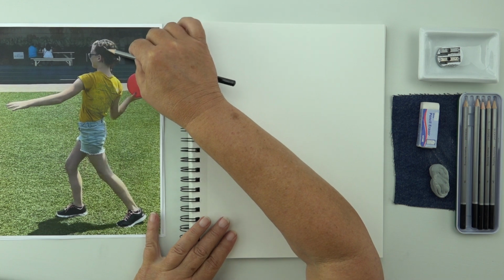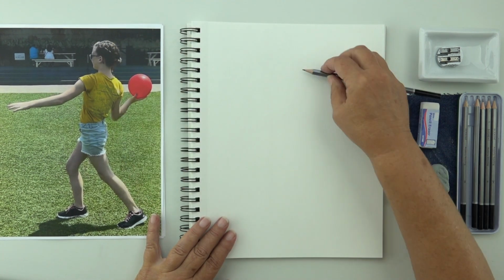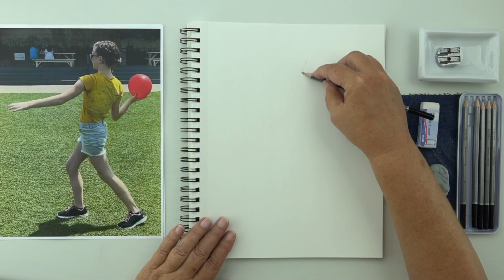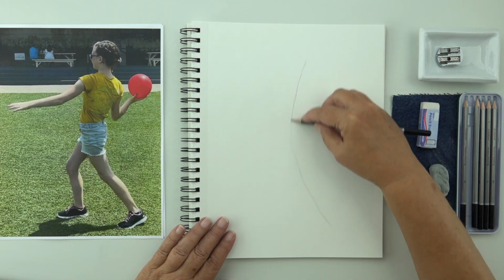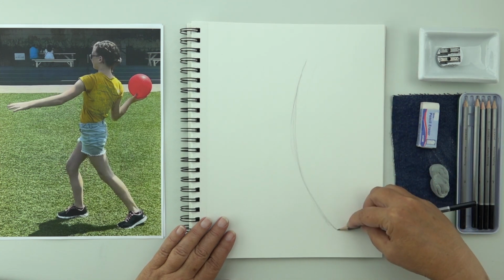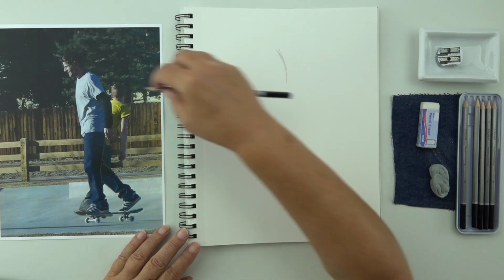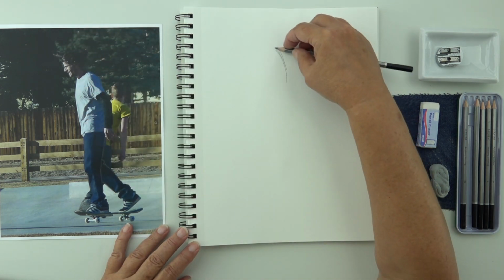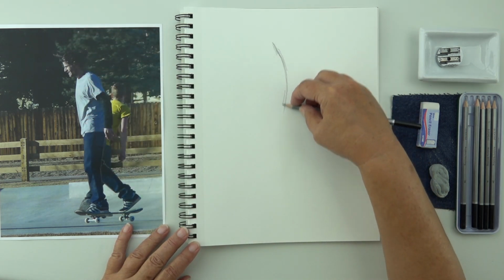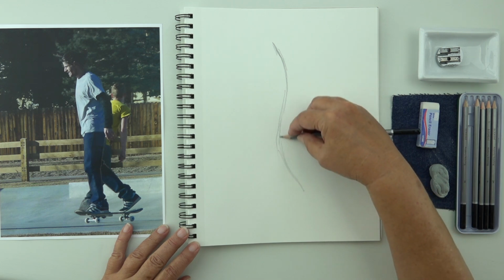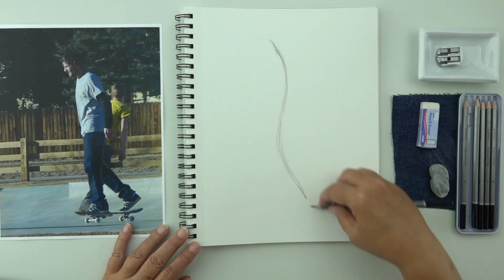Let's talk about line. First, find the major line that expresses the gesture. Determine what line captures the major action of the figure. This is called the line of action. Include the top of the head, the curve of the spine or the torso, and a prominent arm or leg. Think of this line as the structure that the figure hangs on.